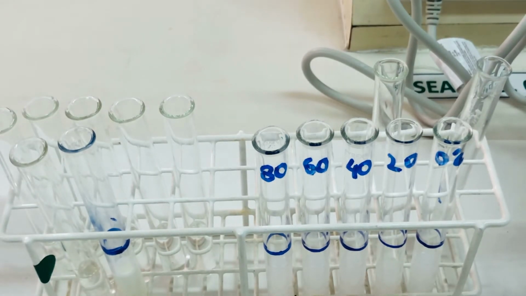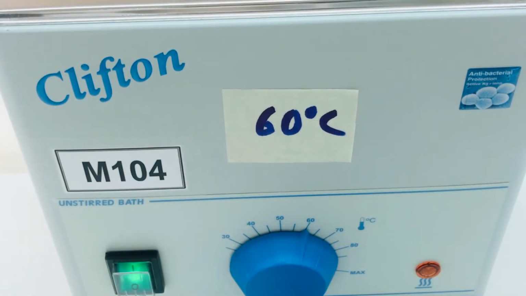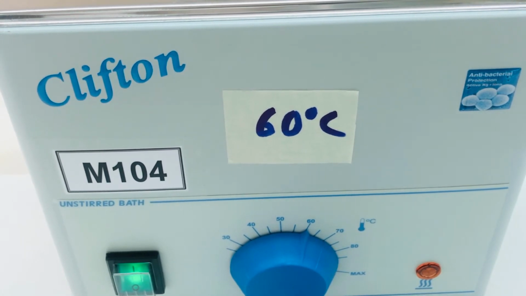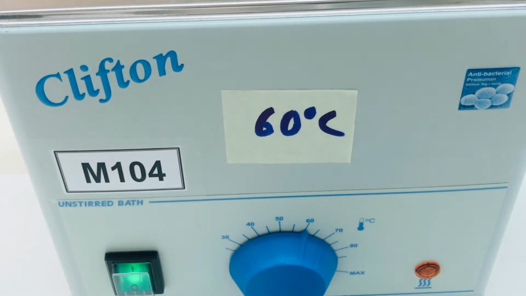The next step is to keep milk and the trypsin in water bath for 5 minutes so that they attain the temperature of the water bath. So, this is a water bath maintained at the temperature of 60 degree. Now, we are going to place the milk sample and trypsin in the water bath for 5 minutes so that they attain the temperature of 60 degrees.